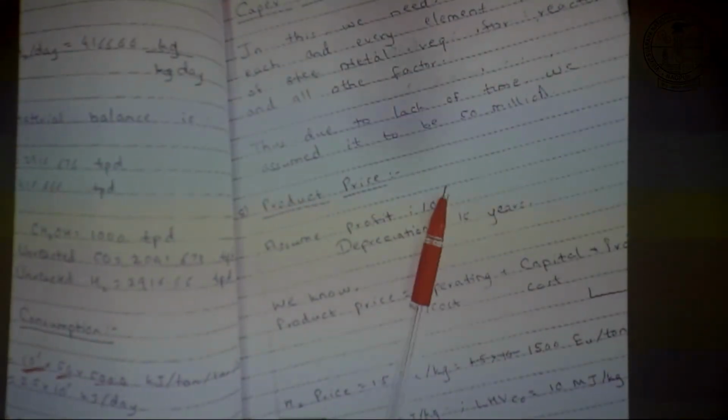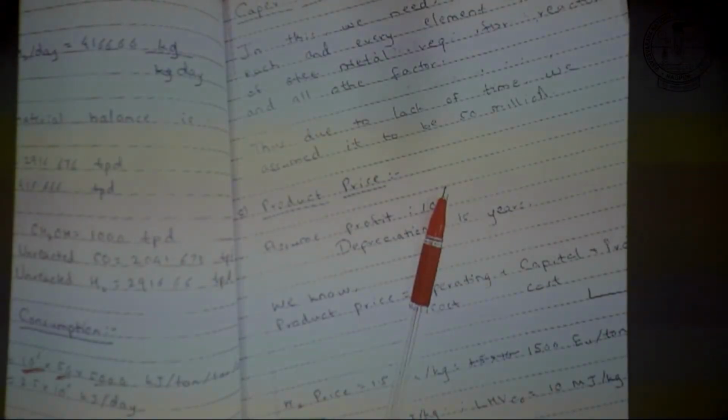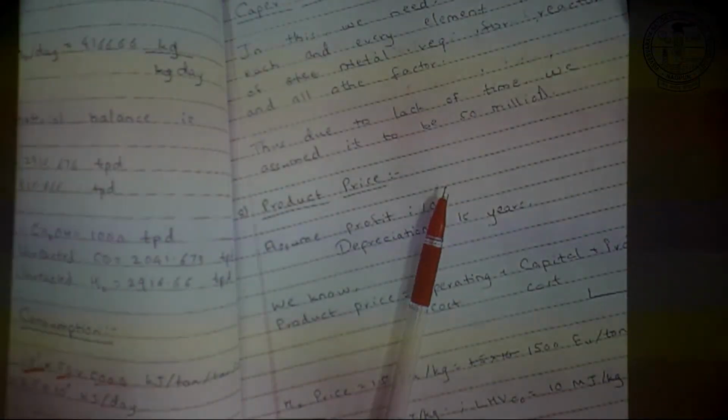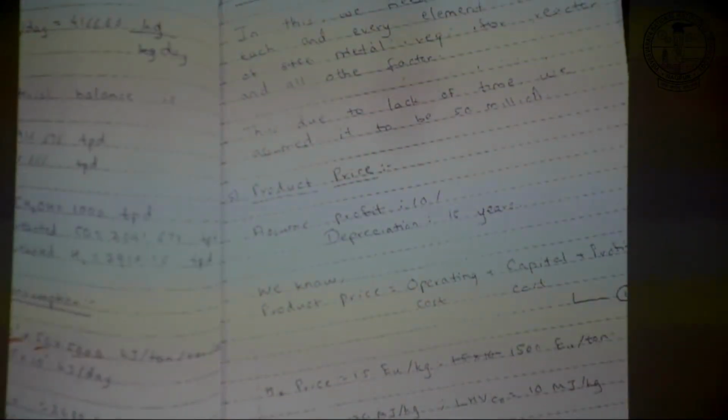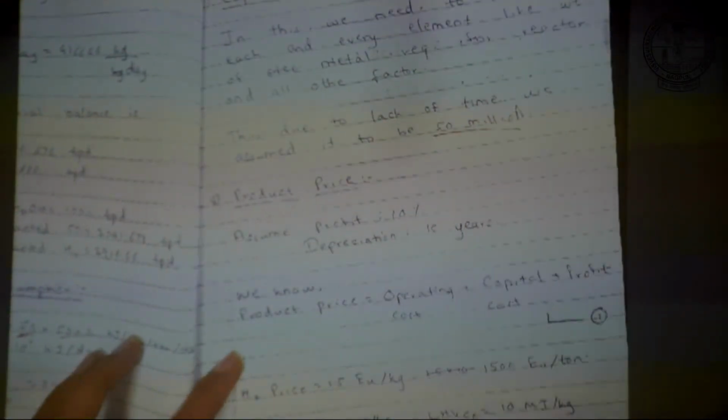Capex estimation. While considering capital expenditure, we consider all the factors, like how much metal we need for the reactor, the cost of metal, and other equipment. Overall, we have considered the capex estimation to be 50 million for our plant.